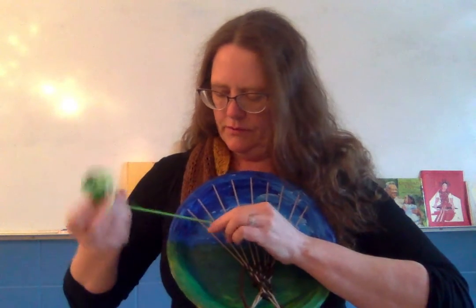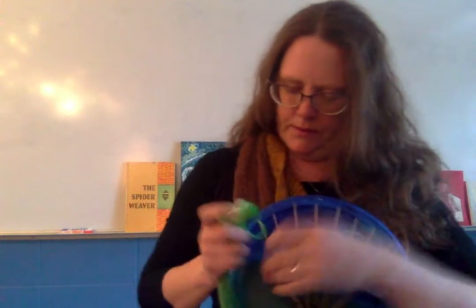But our trunk is going to look like that. And now I have my tree colors for the top. Now in order to keep this secure, I'm going to stick that in one of those slots that I had cut and that the warp is being held by.